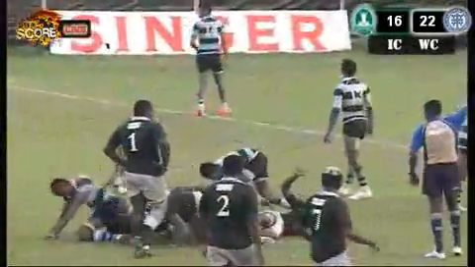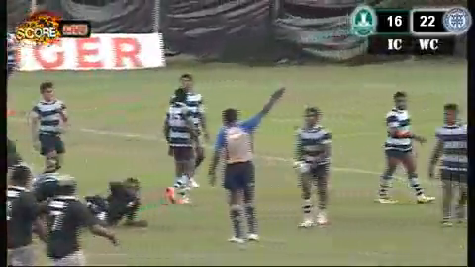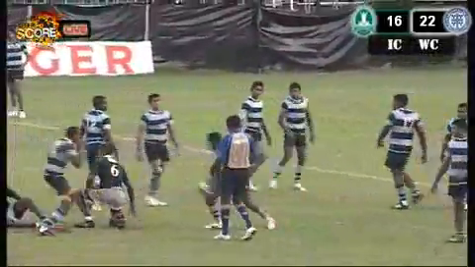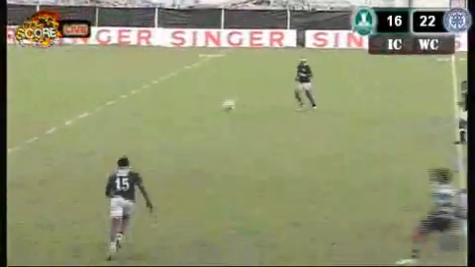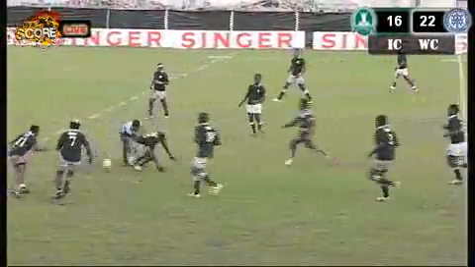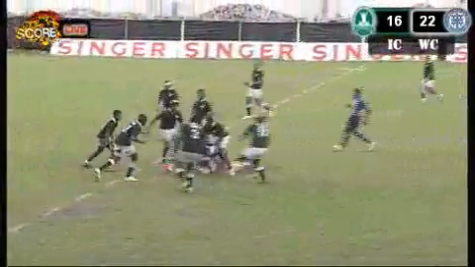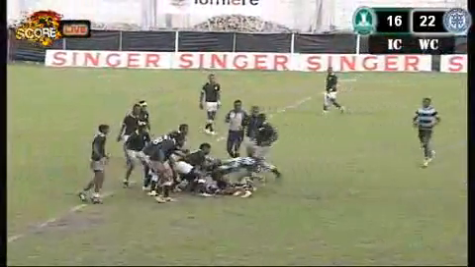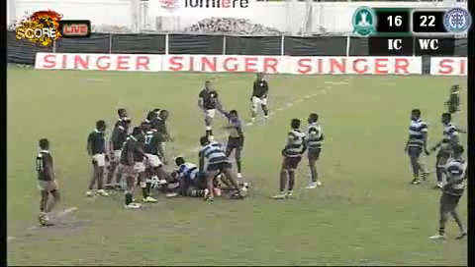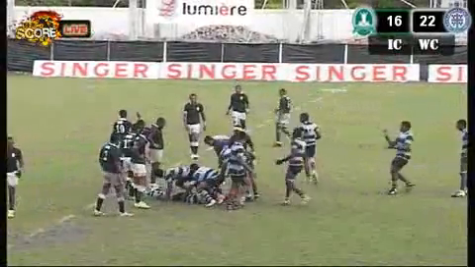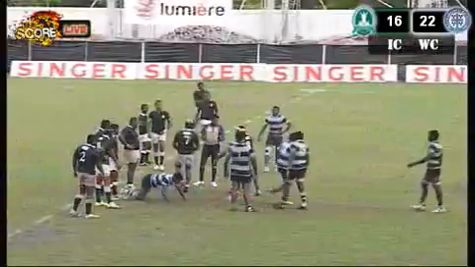As we see a penalty coming Wesley's way, they'll be relieved for that. Try and get back into their half after scoring. But that's a terrible kick by the Wesley player, Ranasinghe. Drops it backwards, and Taha wins it for Wesley. Terrible kick made much better by Wesley, and the referee is going to reach for his card.